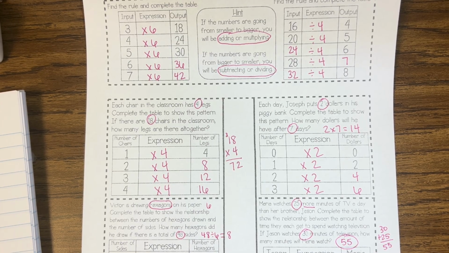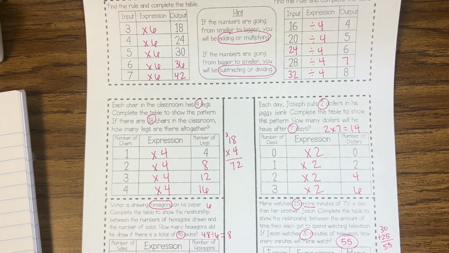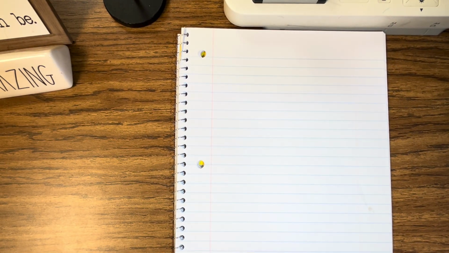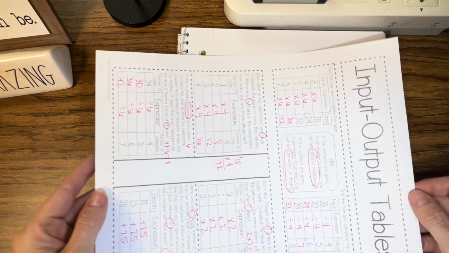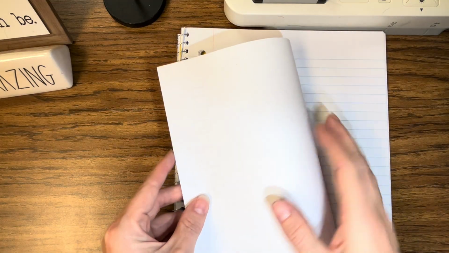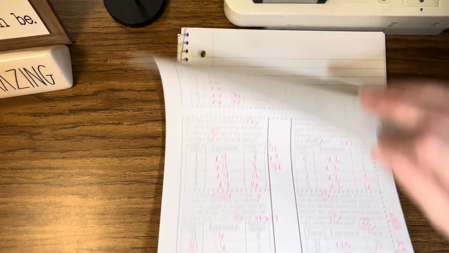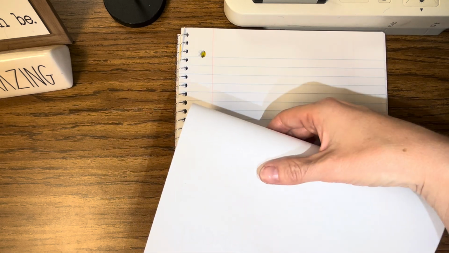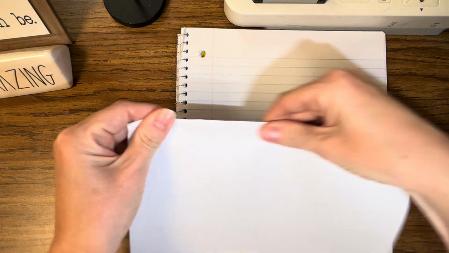Yep, okay, I did. So now what I want you to do is take that journal and put it back in front of you again. I'm trying to make this smaller so you can see what I'm doing. You're going to take your input-output pages that we just did and fold them in half, hamburger. So on your desk, it's going to look like this, and you're just going to fold it in half, hamburger.